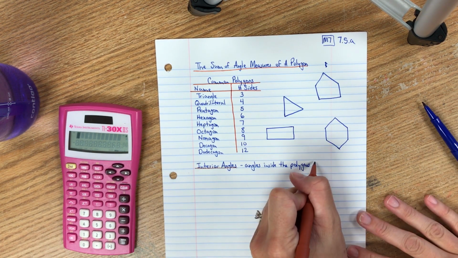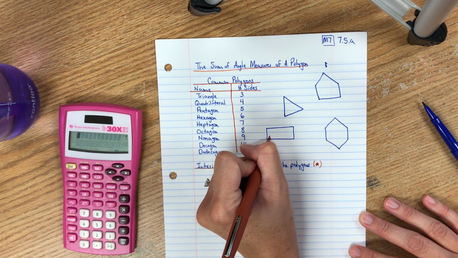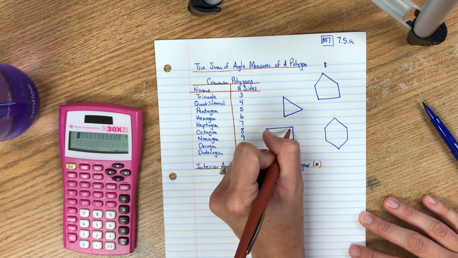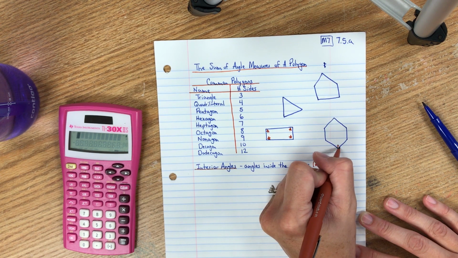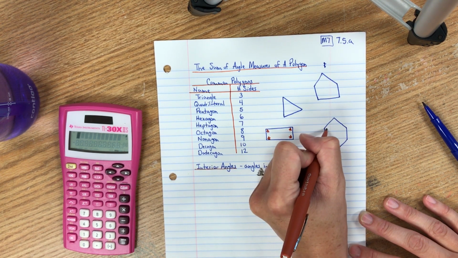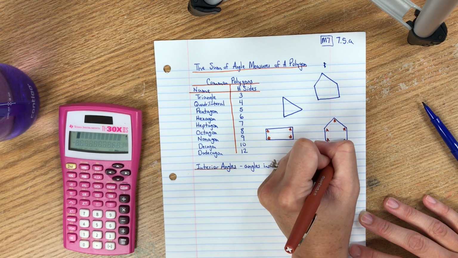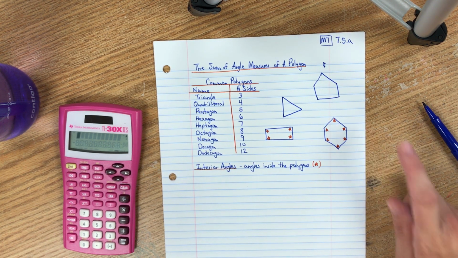And we're going to go ahead, we're going to mark them in our polygons with stars. So like this is an interior angle, this is an interior angle. All those corners inside the figure, those are called interior angles. Okay. So a hexagon is going to have 6 interior angles.